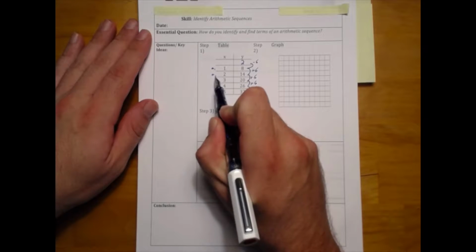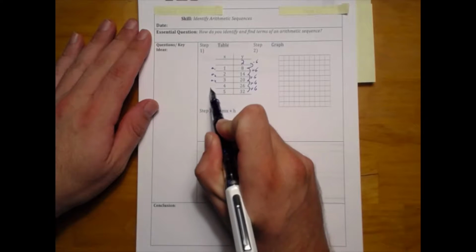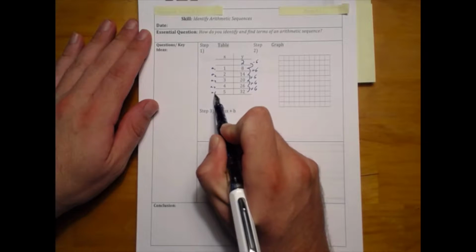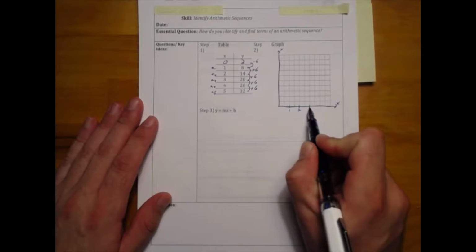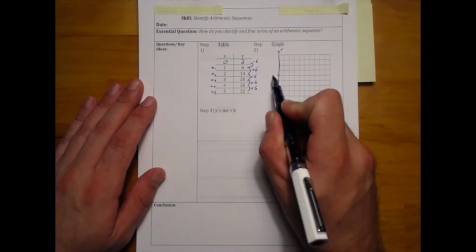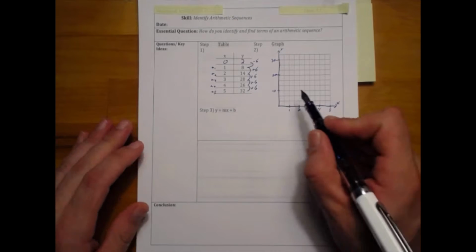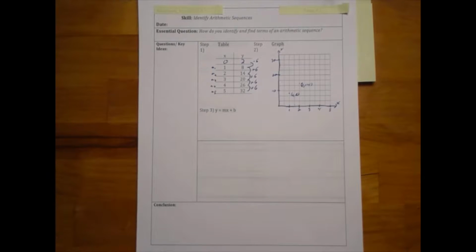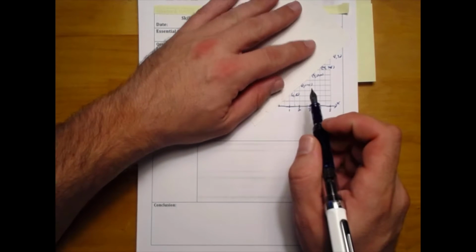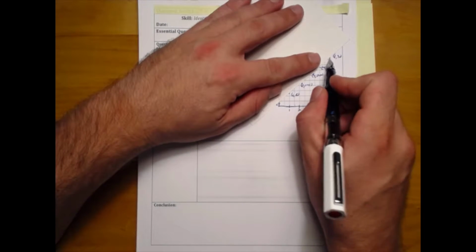I'm going to go ahead and label those with a sub 1, a sub 2, all the way down to a sub 5. Now I'm going to start to construct a graph. I only need the first quadrant, so I draw this graph to only have the first quadrant. I'm going to label the x-axis 1 through 5, and the y-axis I'm going to label with tens, so 10 through 30. Now what I'm going to do is graph these points, (1, 8), (2, 14), (3, 20), (4, 26), and (5, 32), and connect them with a straight line.